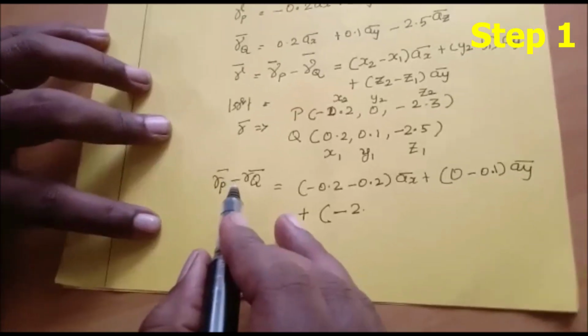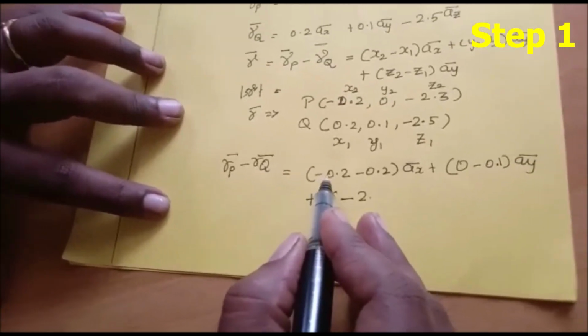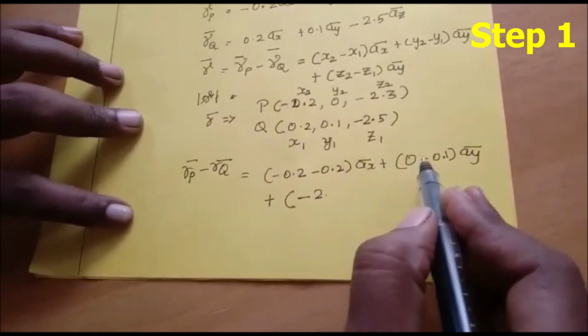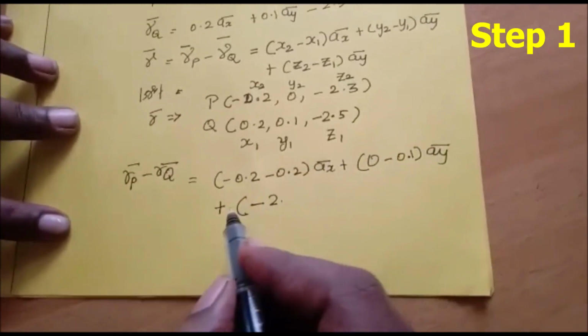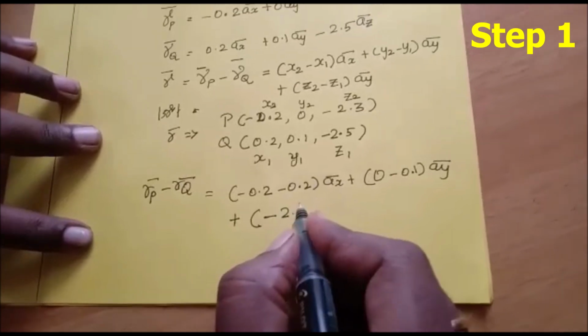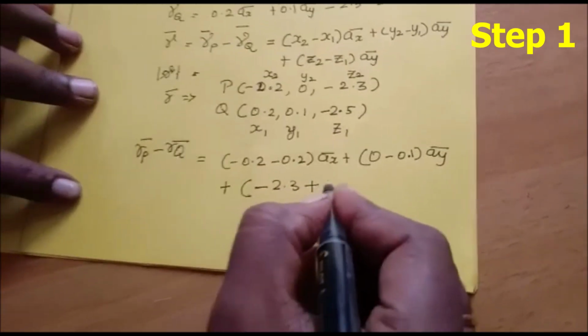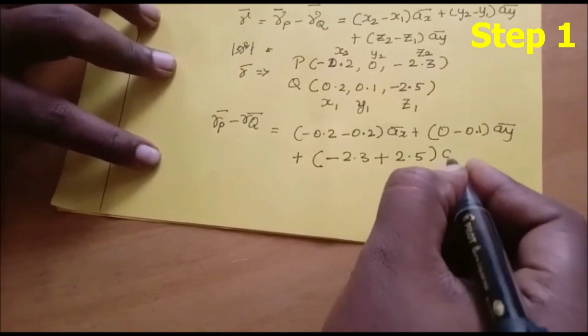So RP minus RQ can be written as minus 0.2 minus 0.2 into AX plus 0 minus 0.1 into AY plus minus 2.3 minus of minus 2.5, which gives plus 2.5, into AZ.